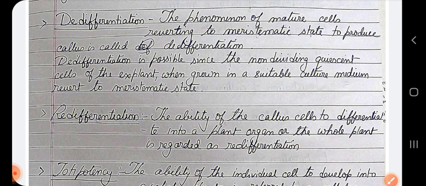This is a special property of the plant cells, that they are able to revert into meristematic tissue if they are grown in culture conditions. And then that callus that contains meristematic cells grows again and differentiates into different plant organs, giving rise to a whole new plant.